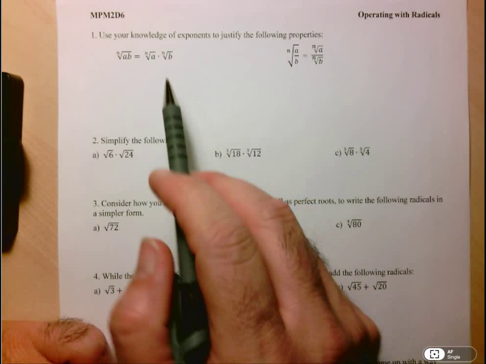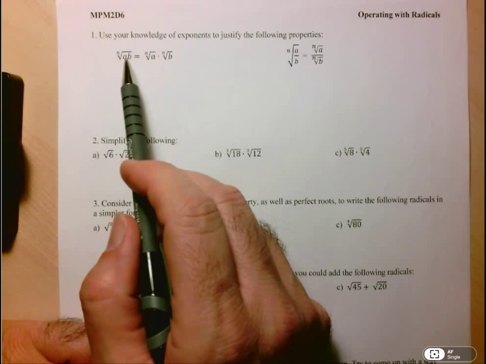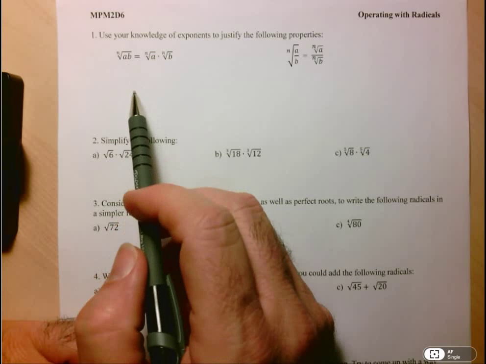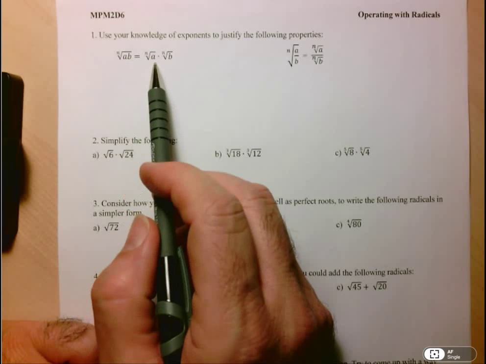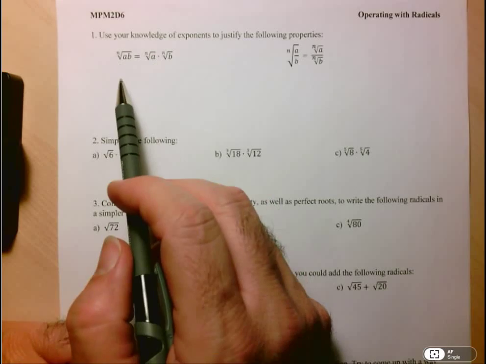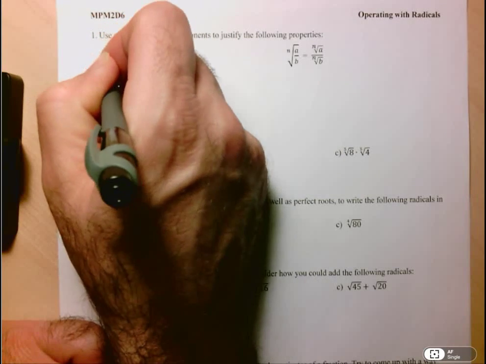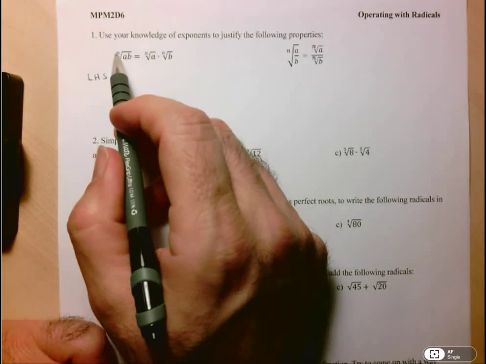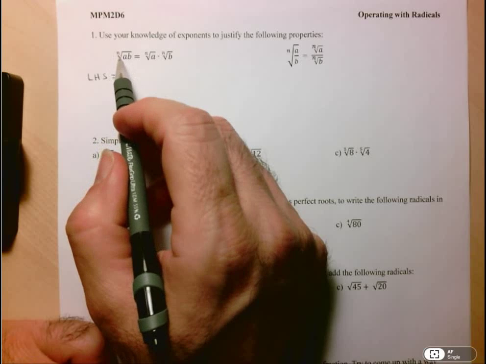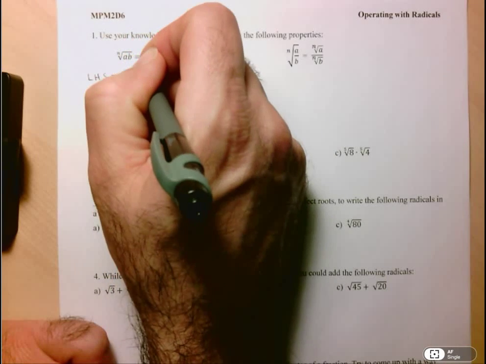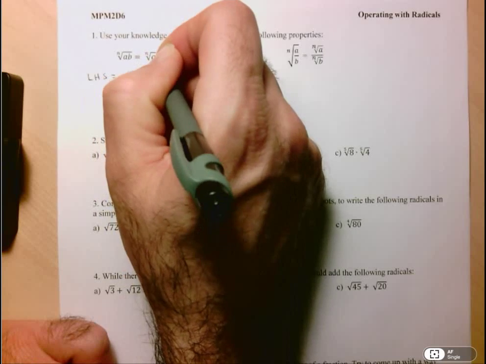Okay, so here in order to prove this equality, you start with one side of the equation and you manipulate it algebraically until you get to the other side of the equation. So I'm going to start with the left-hand side, and I'm going to rewrite it. Again, we know that the nth root is equivalent to the exponent 1 over n. So I'm going to rewrite this as ab to the 1 over n.